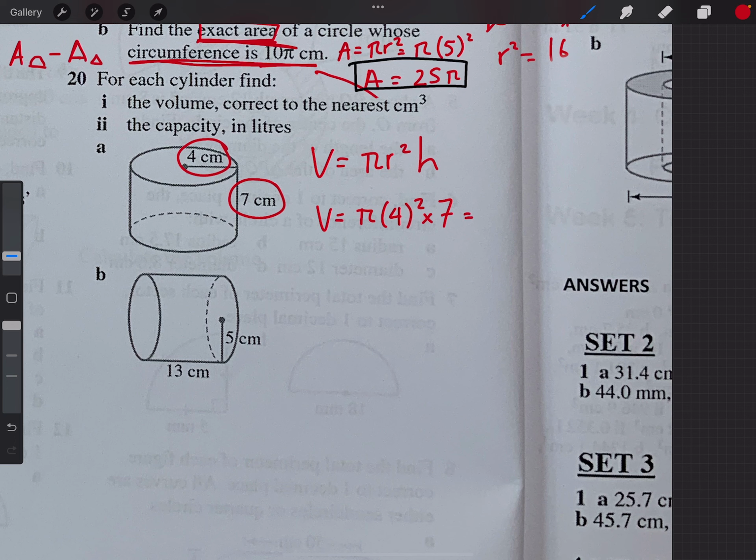And let's leave pi by itself, let's not multiply it. So 4 squared is 16, and 16 times 7 will give me 112. So the exact volume will be 112 pi. And then use a calculator to get the decimal equivalent.